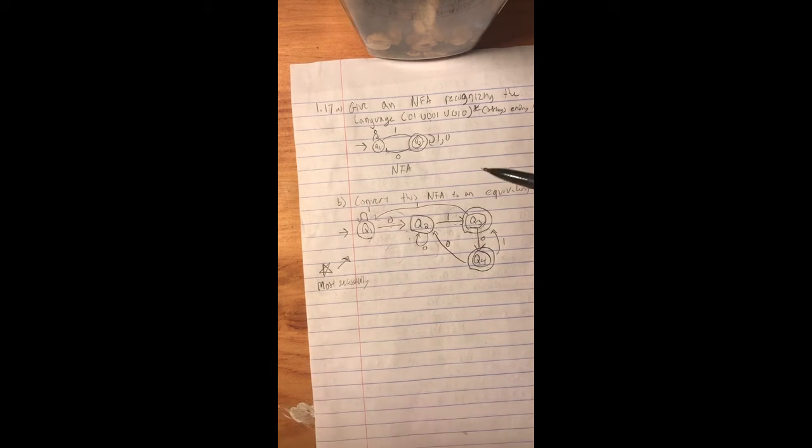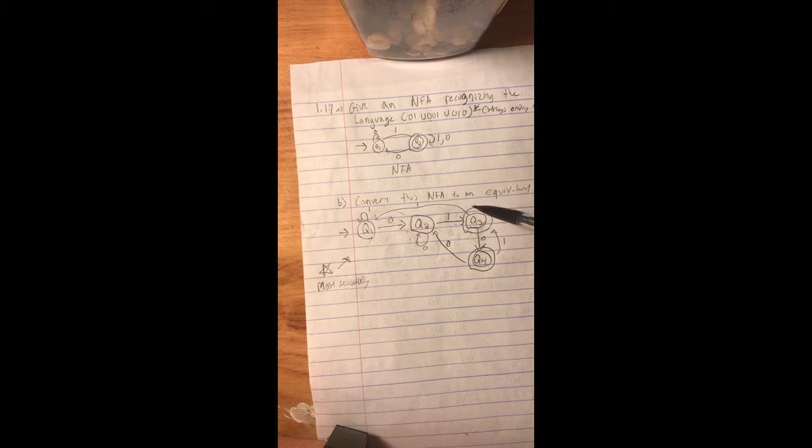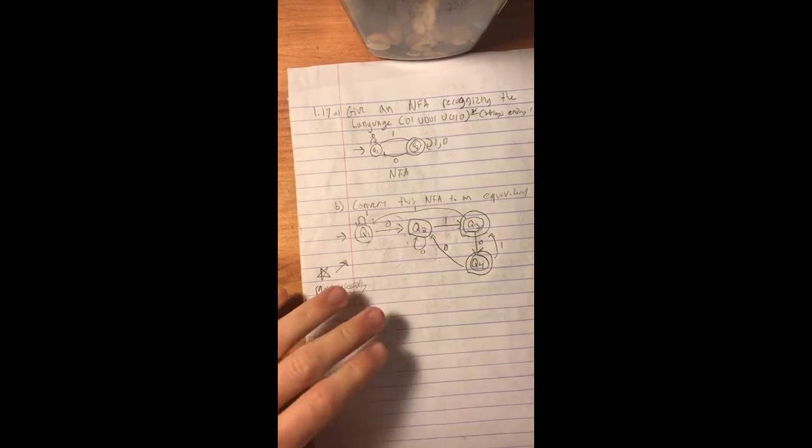So overall, I think one of the most successful things I learned from this textbook was how to convert NFAs to DFAs. It's really a process, and you just have to double check and make sure that every possible option is accounted for. And I believe from this textbook, I got really good at that.